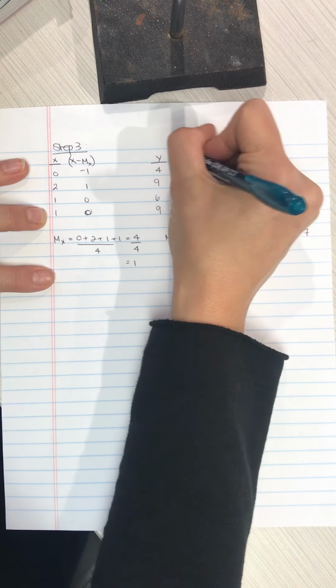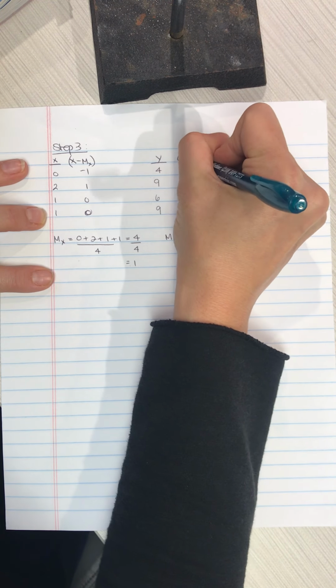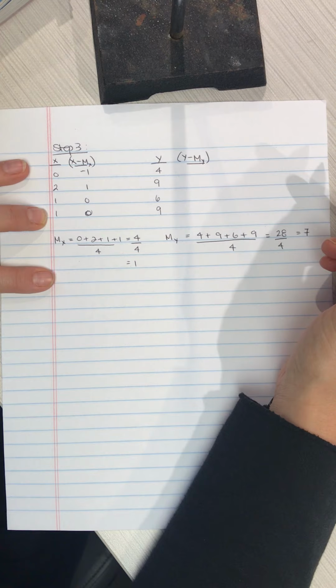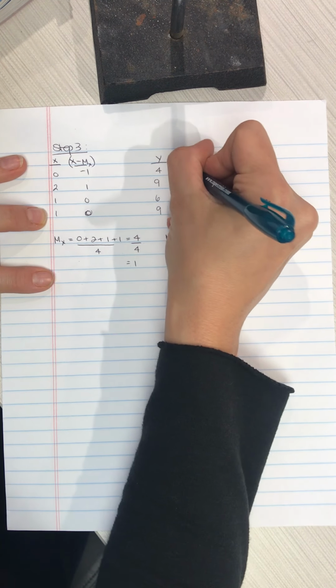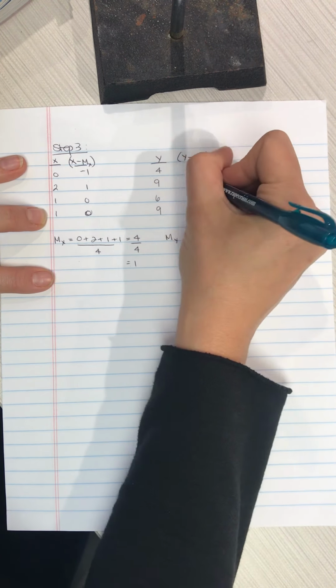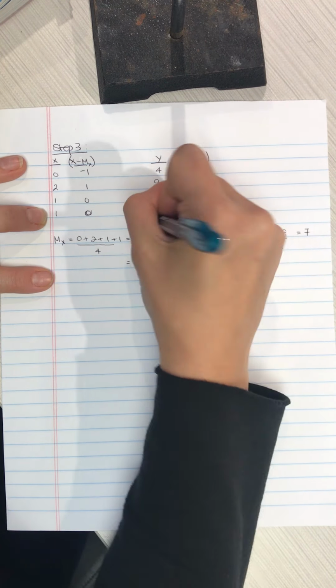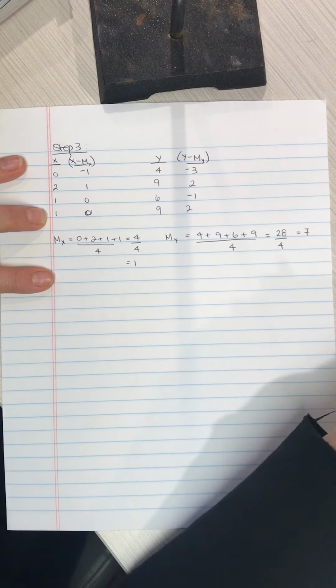And then I will have y minus the mean of y. So 4 minus 7 is minus 3. 9 minus 7 is 2. 6 minus 7 is minus 1. 9 minus 7 is 2.